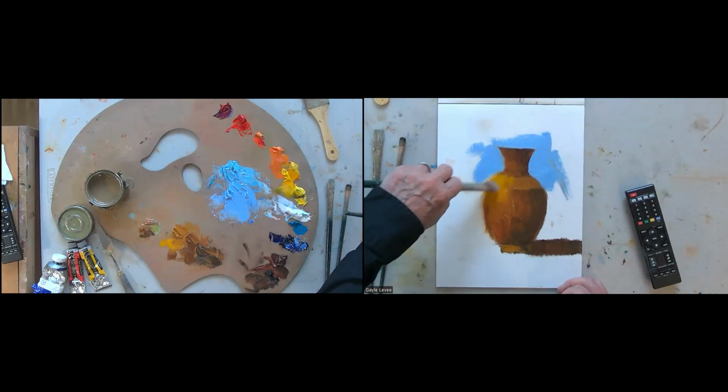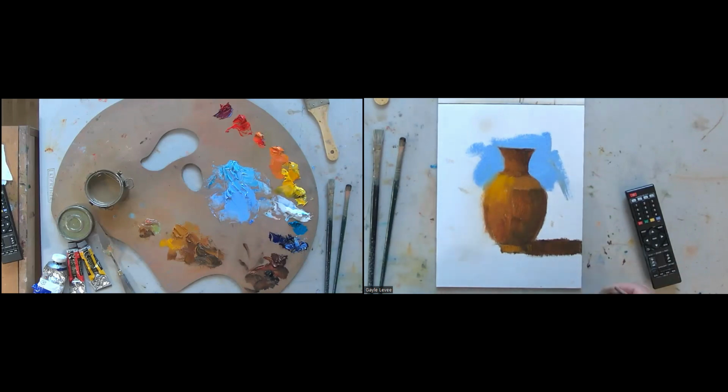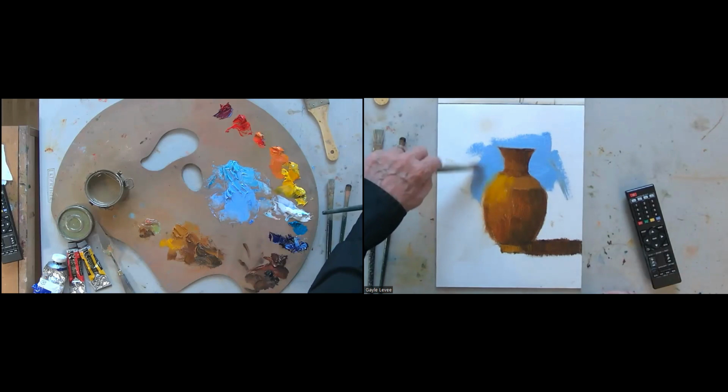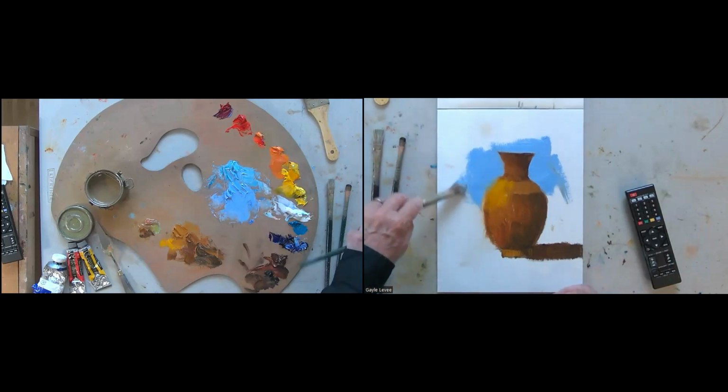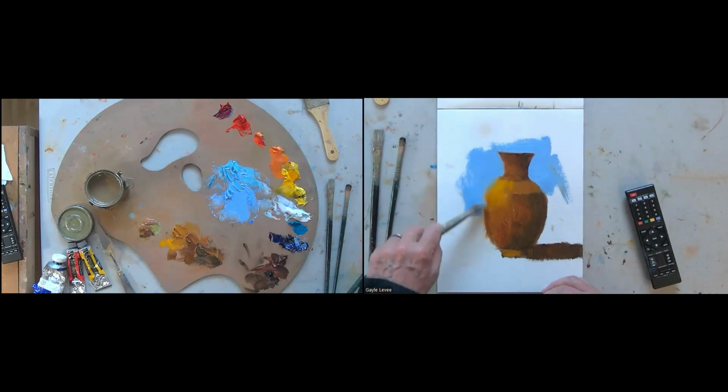Now this right here, because there's light here, I'm going to lose this edge. And in some places, that yellow is going to blend in to the green, into the blue and turn green. And that's fine. That's something that the viewer's eye is going to see as bright light when I get to that point.